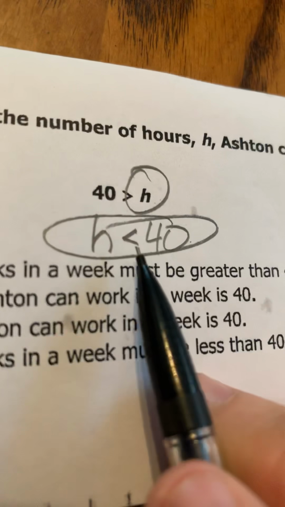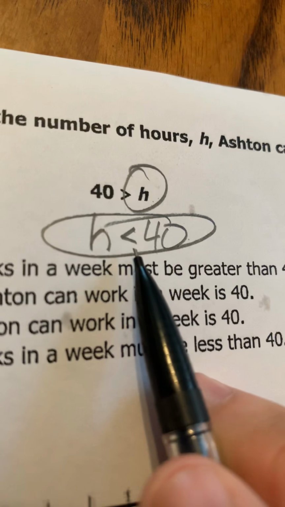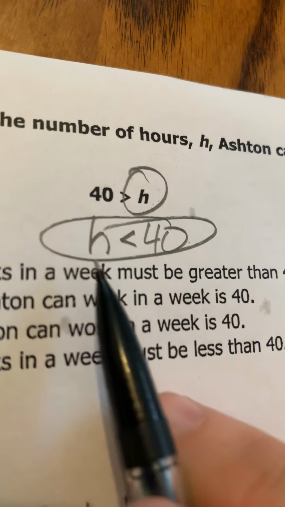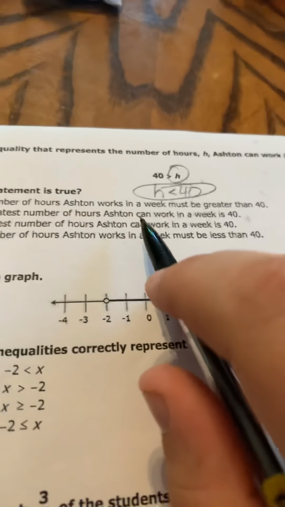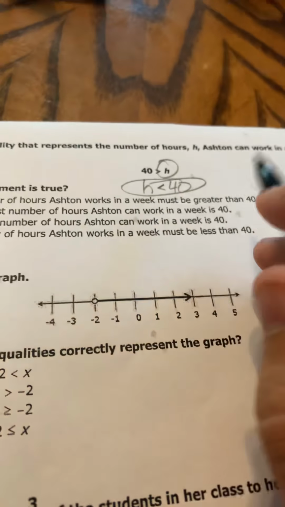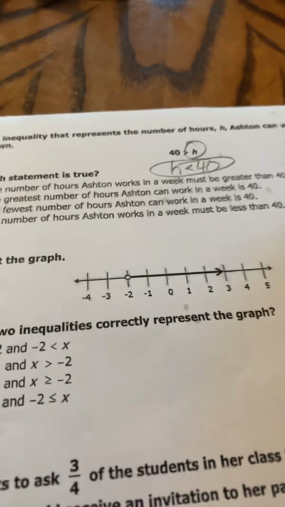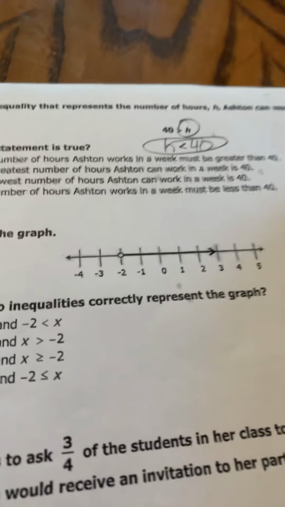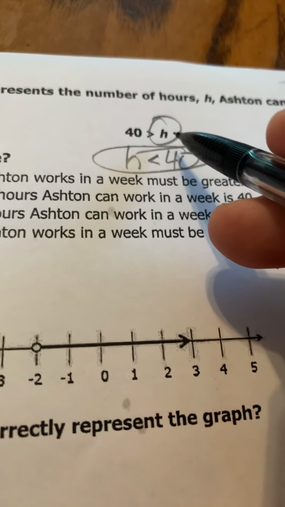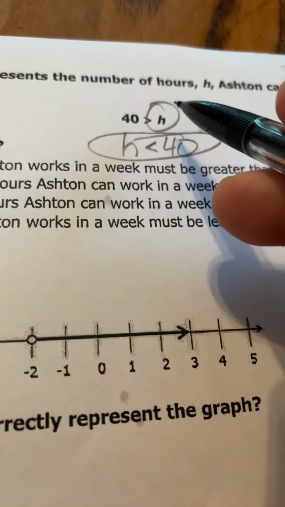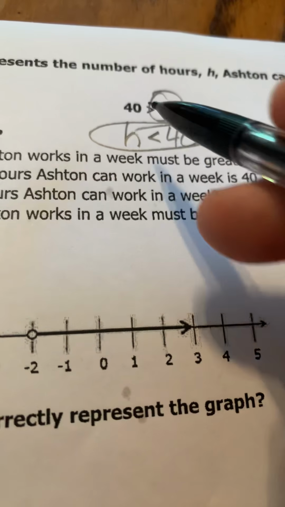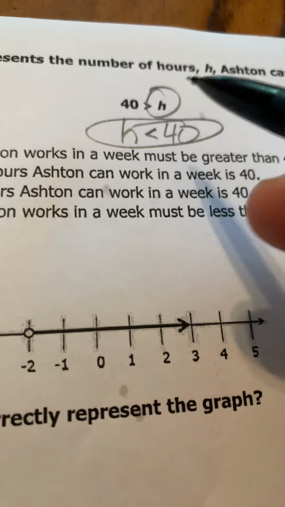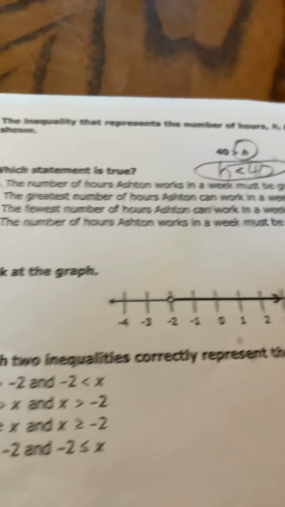I have to flip that sign. Okay? So I've just got to read which sentence would actually mean h is less than 40. So A, the number of hours Ashton worked in a week must be greater than 40. No, because they were looking at this one. The variable wasn't on the left. We can't graph this until that variable is on the left.